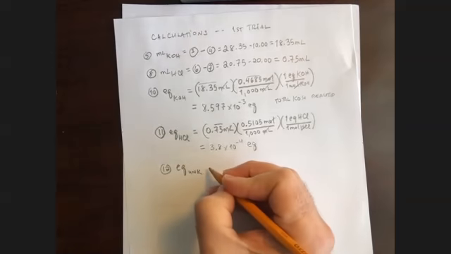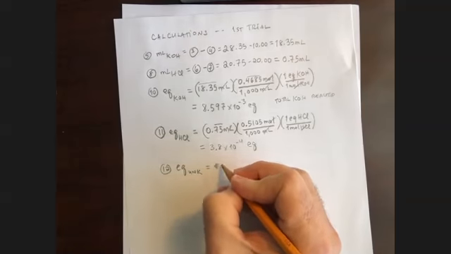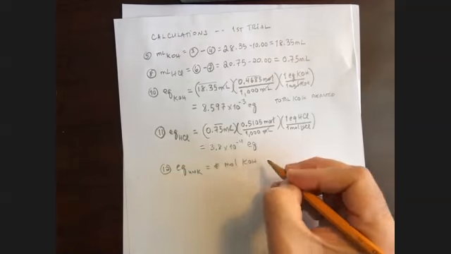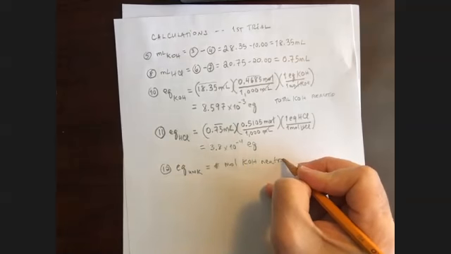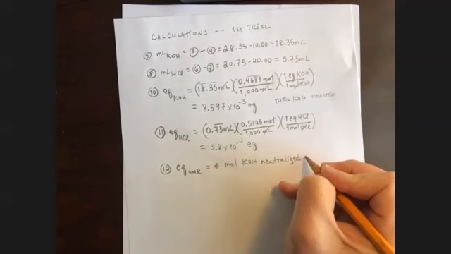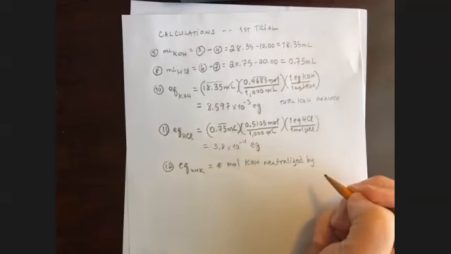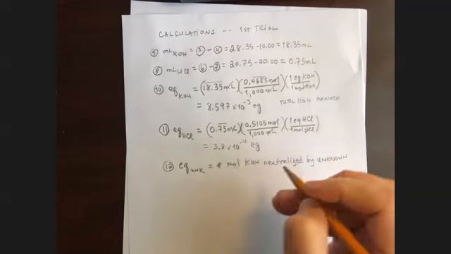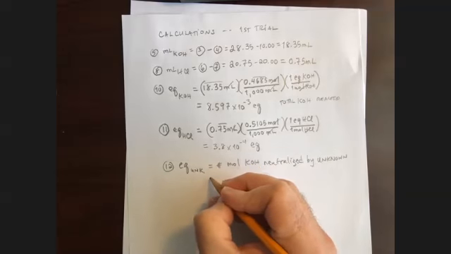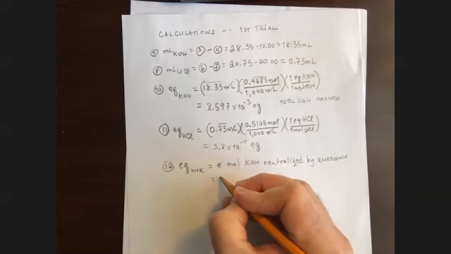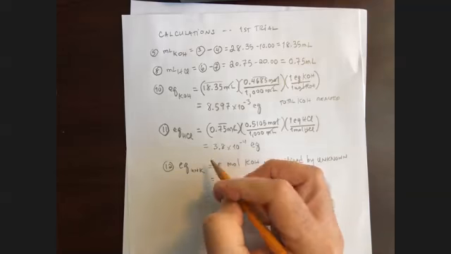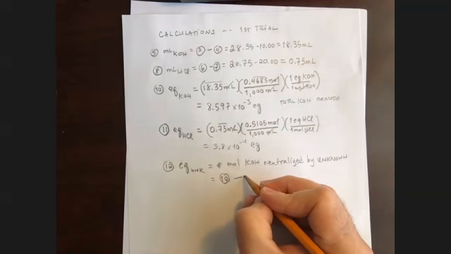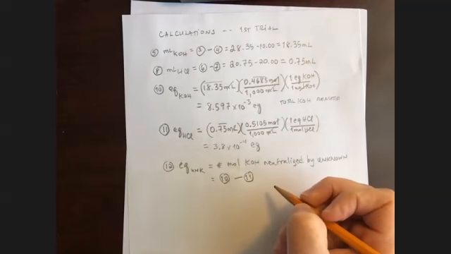Remember, that would be the number of moles of KOH that were neutralized by my unknown acid. So I'm going to have to subtract item number 10, which is the number of KOH total, minus the number that actually got consumed by the HCl.